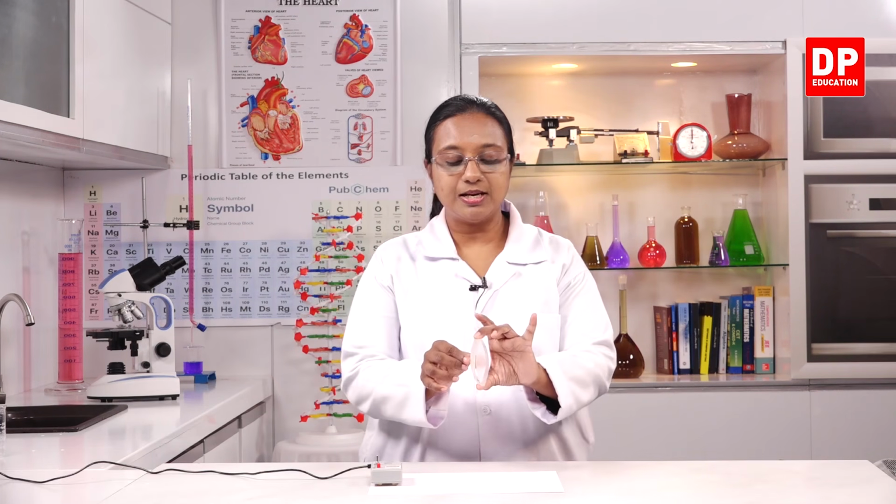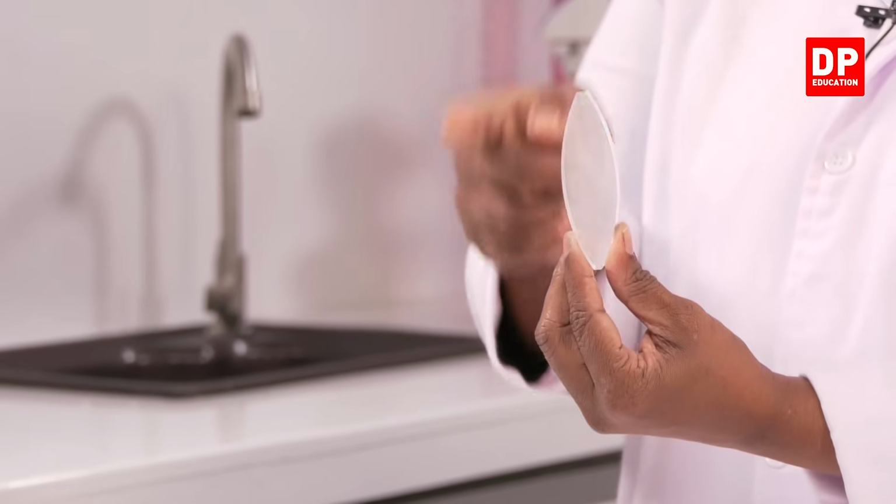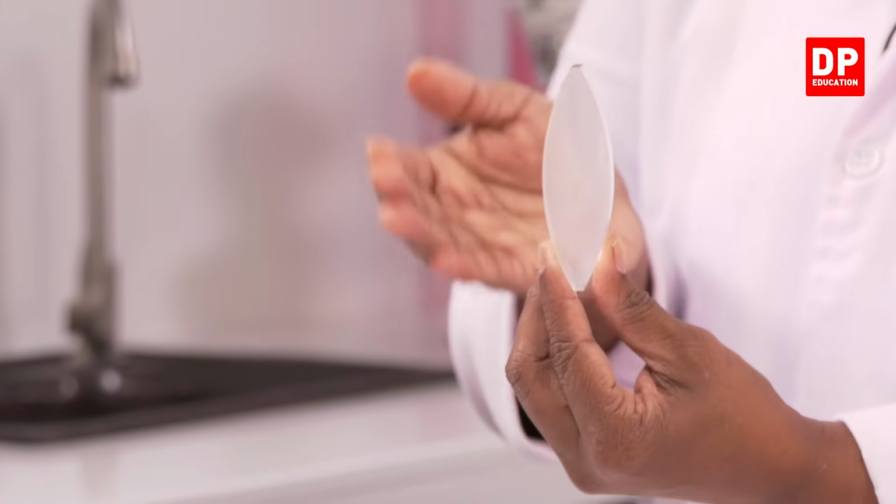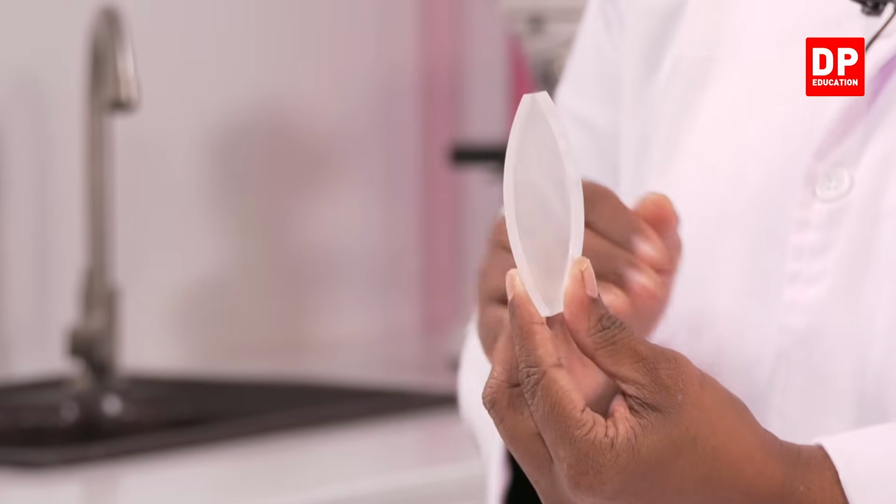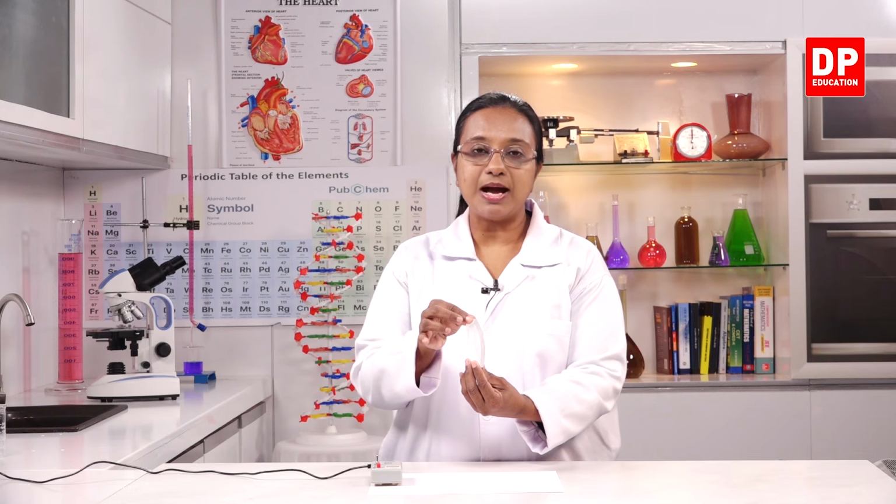Okay students, so now we are going to observe what happens to a beam of light, a parallel beam of light that passes through a biconvex lens. So here I have a biconvex lens. You can see the two sides or the surfaces are curved outwards. So that is a biconvex lens. So this is what I am going to use now.